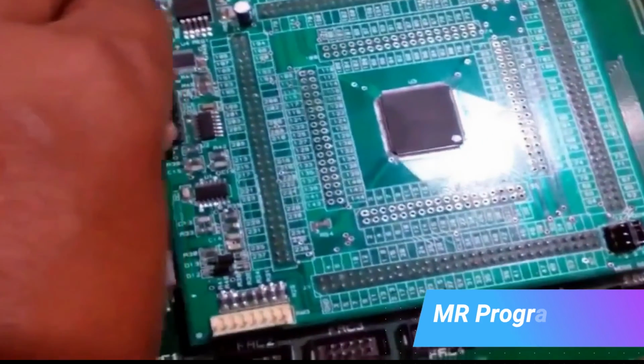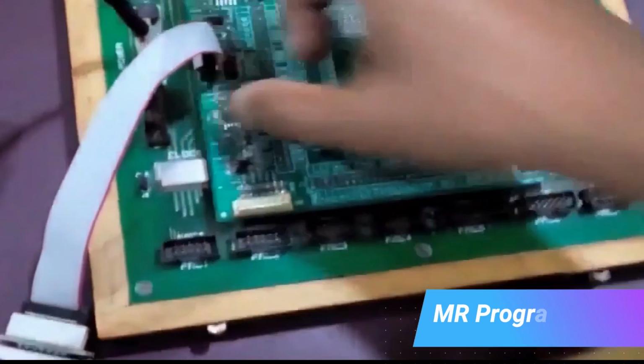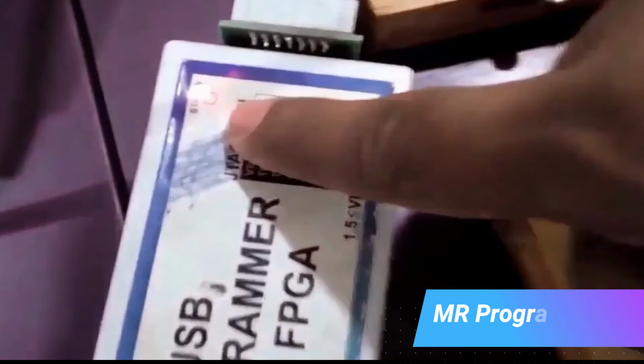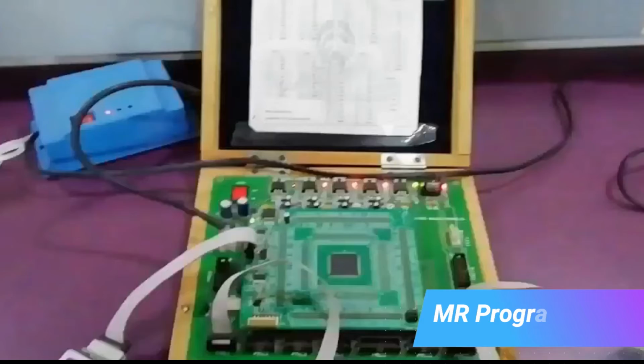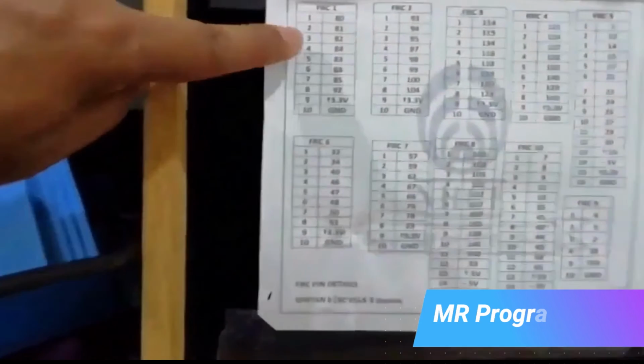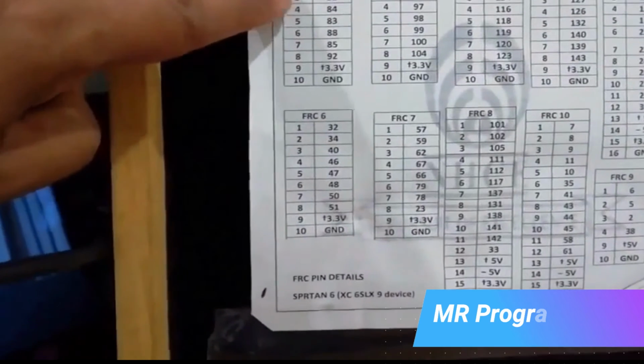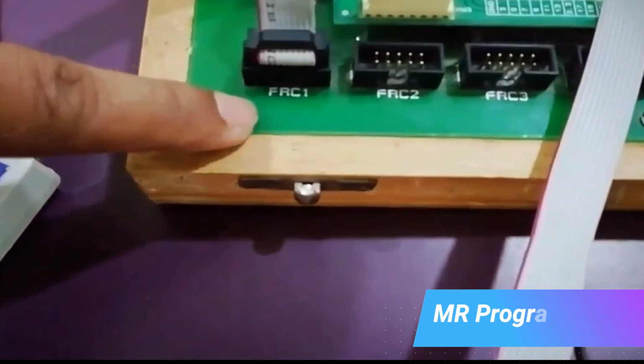And the USB programmer that you see is actually in between your computer and your FPGA kit. Whatever program that we write gets dumped through the USB programmer, which translates the information to the FPGA. Once connected, even with this USB programmer, you should be able to see the light glow. So that's how it looks. And these are, as I was mentioning, your FRC information with regards to pin numbers, and these are the ports.